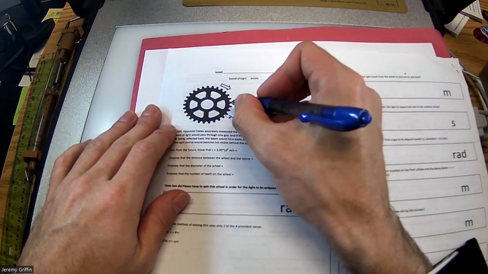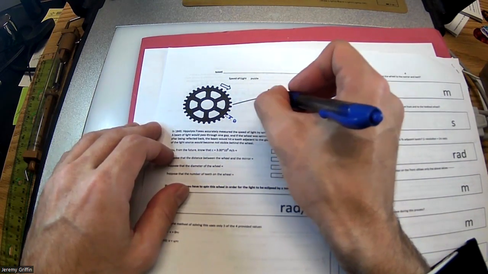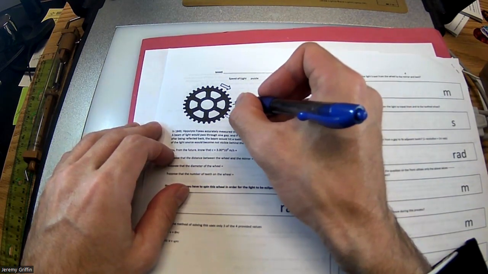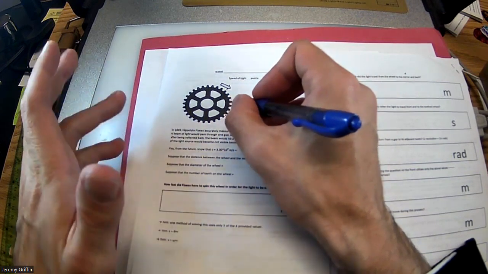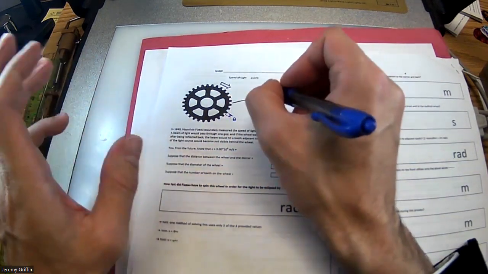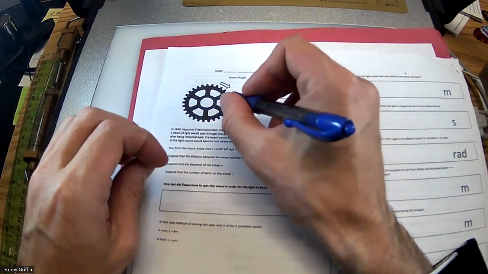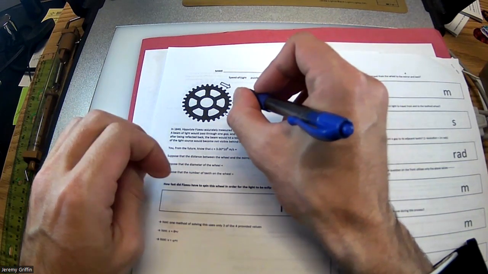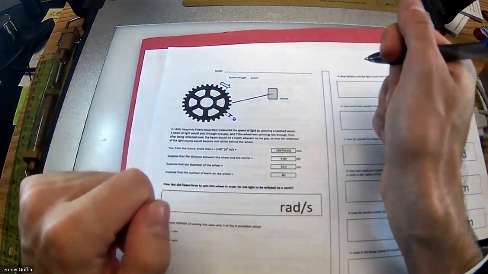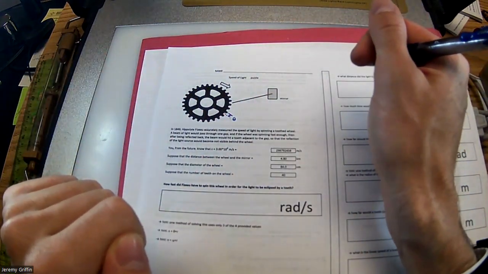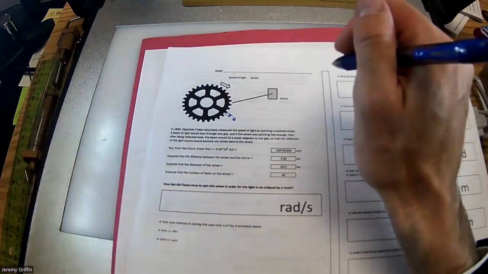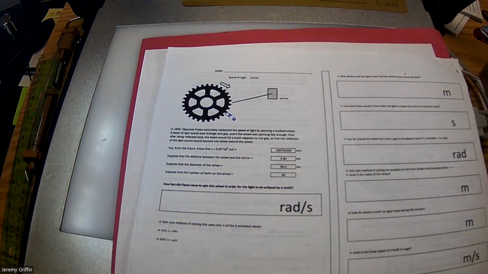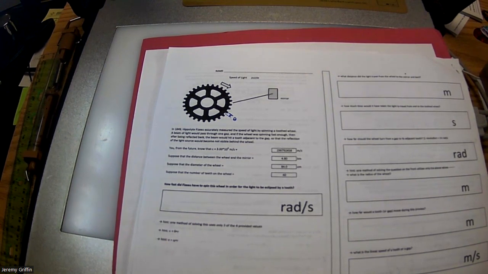Then if it's done that in the time that the light goes to the mirror and back, any light that would have hit a tooth in the first place is not going to reach the mirror at all. But any light that would have gone through a gap and bounced off the mirror comes back and hits a tooth. So now you can't see the reflection of the light. You got that? See how it works? Any questions about the mechanics of how this is set up? All right, so a little bit more here.